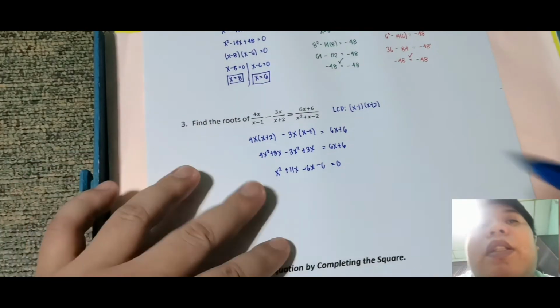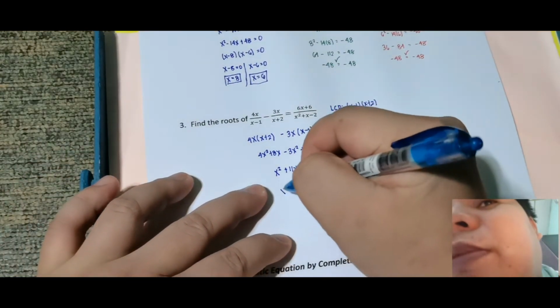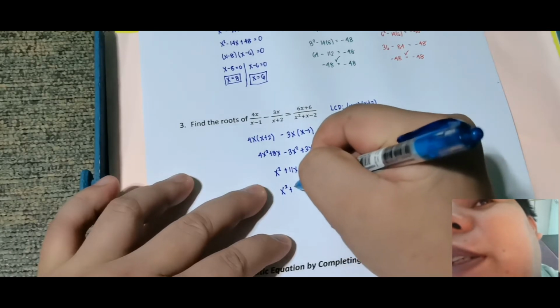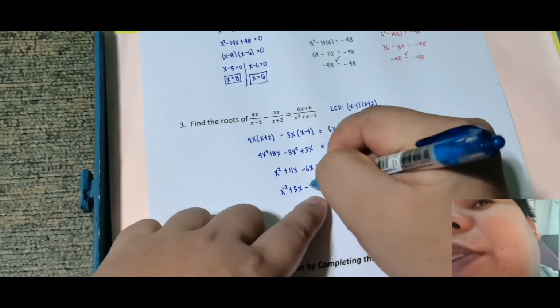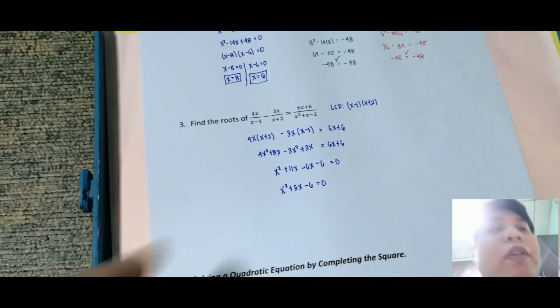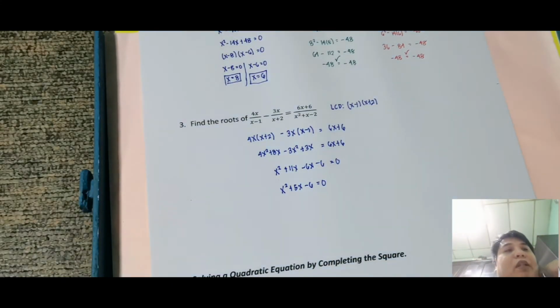Next is o yung quadratic equation na form natin, this is x squared plus 5x minus 6 is equal to 0. So by factoring, mag-isip ka ng dalawang number na kung saan is product is negative 6, tas yung sum is positive 5. So ang naisip ni sir dito directly is si positive 6 saka negative 1. Bakit? Positive 6 times negative 1 is negative 6.